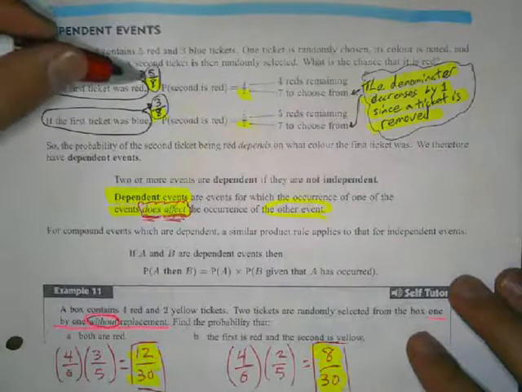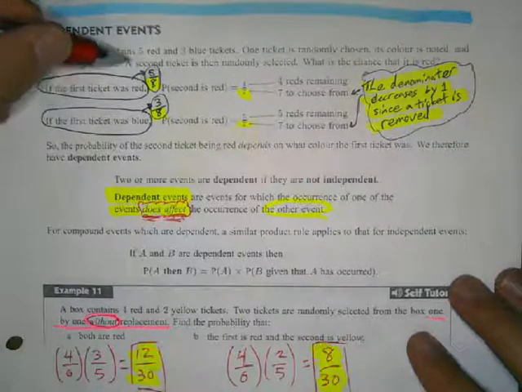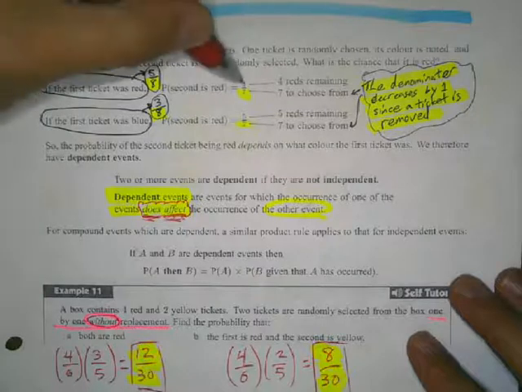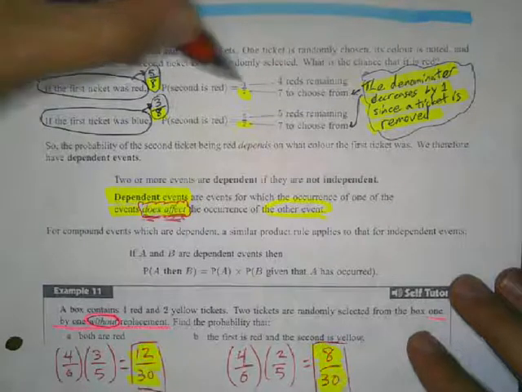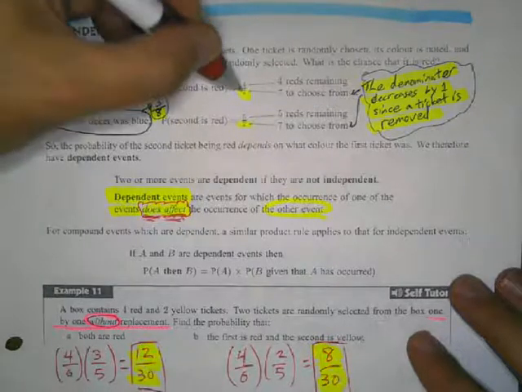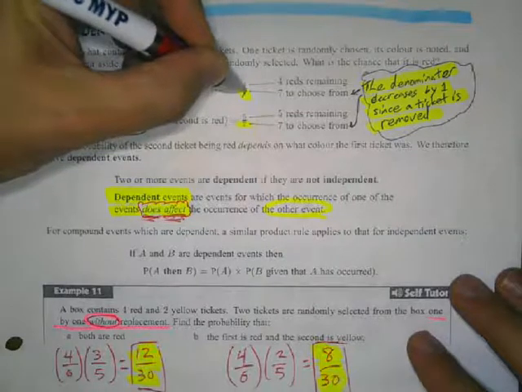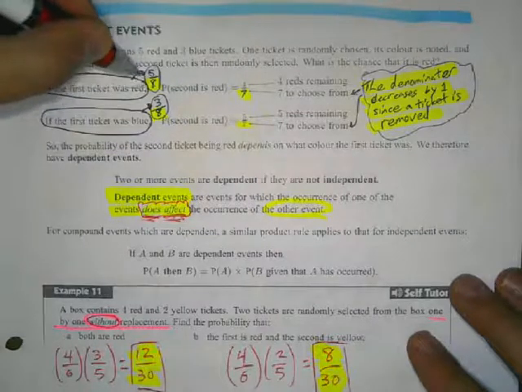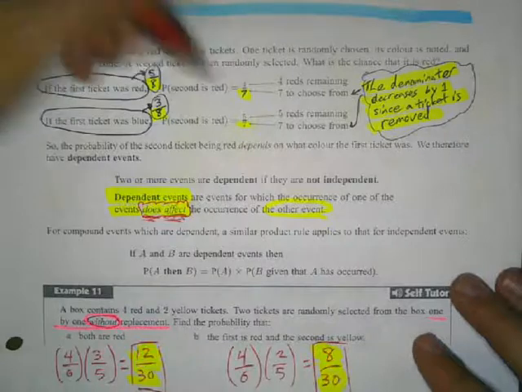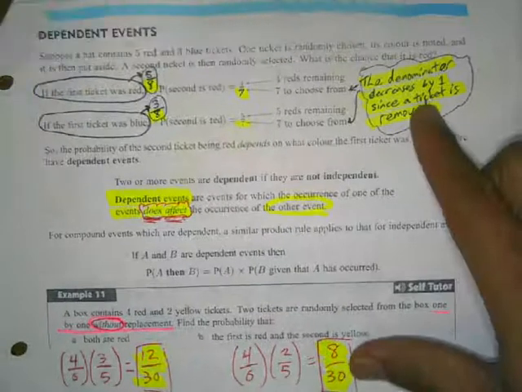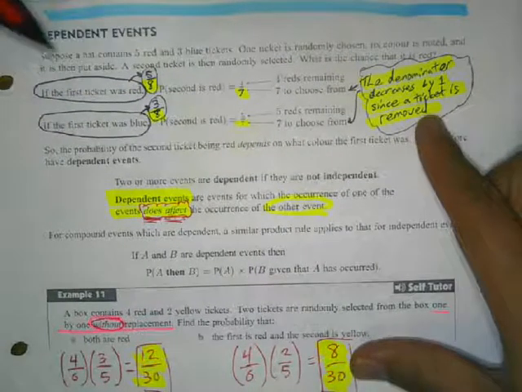Now if I've picked the red ticket and set it aside, I've got 4 red tickets left, and I've got 7 tickets left to choose from because we took out a ticket and set it aside. So basically, the denominator decreases by 1 when we remove a ticket.